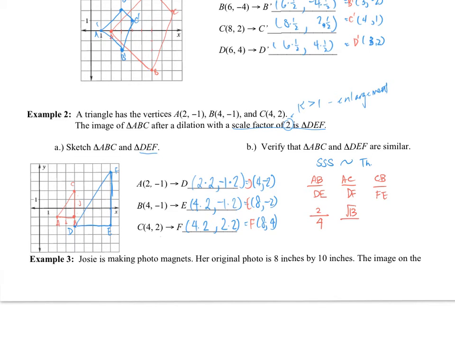And then DF, same thing, so this is 4, 6, square this, 16 plus 36, 52, so we'll take the square root of 52 to find the length of DF. And then CB will be 3 units to 6 units, let's see.